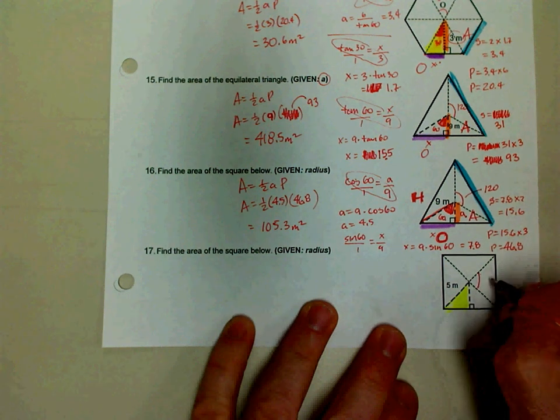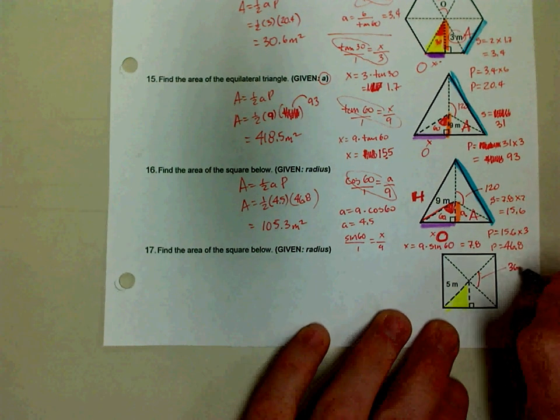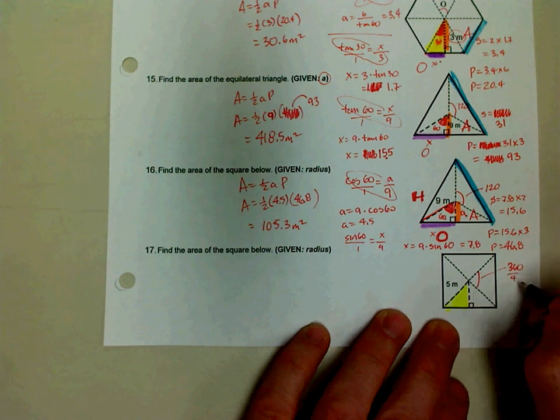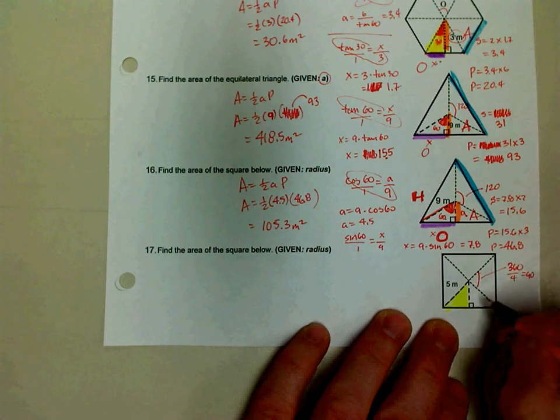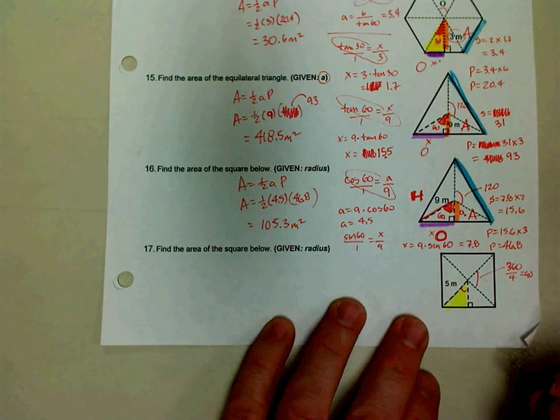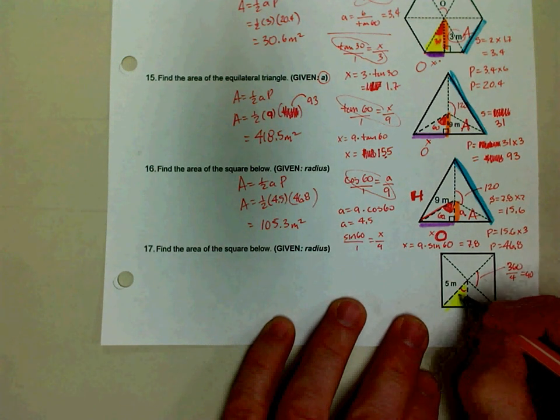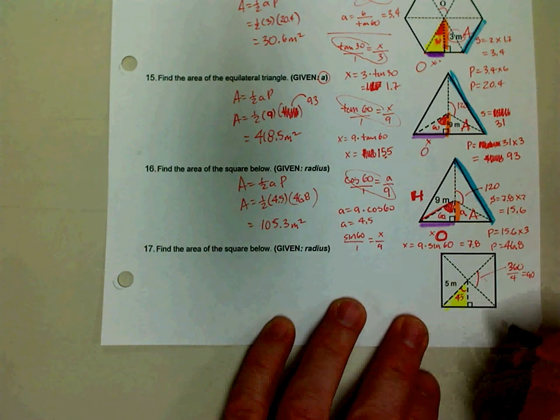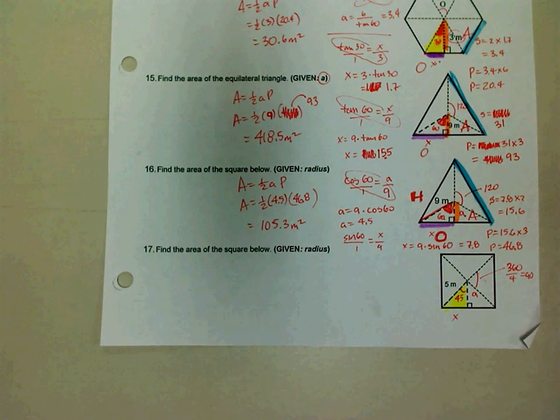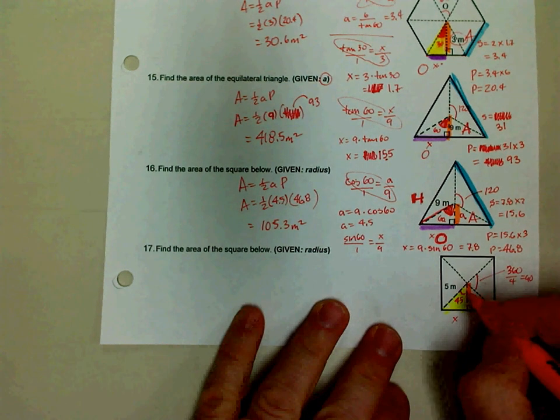That gives us a 90-degree angle here. This angle is going to be our angle 2, which is half of 90, or 45 degrees. We need the apothem, and we need x. The apothem is this length here, and x is this length here.